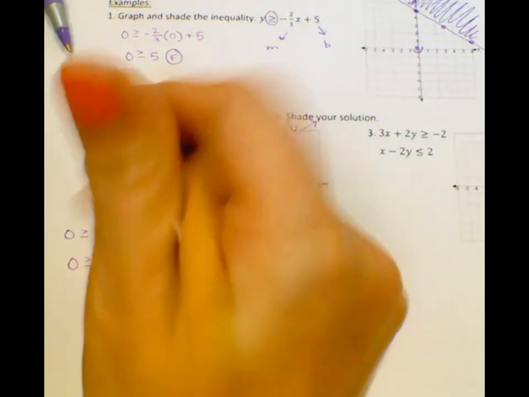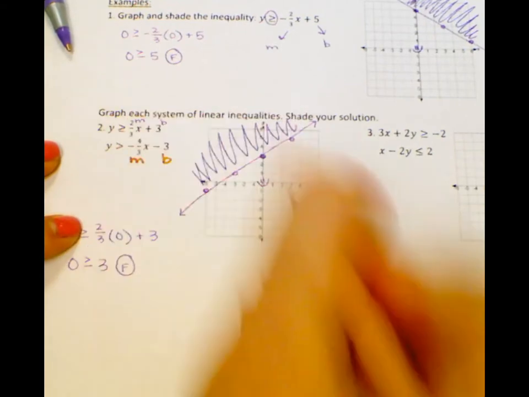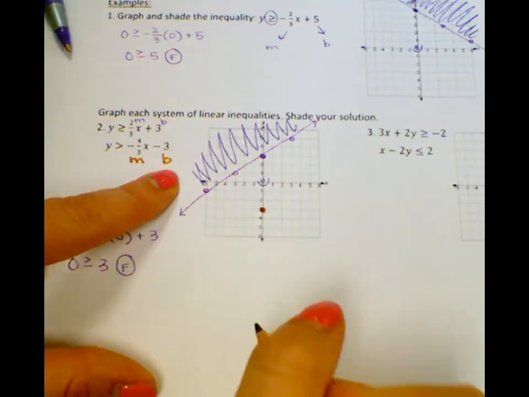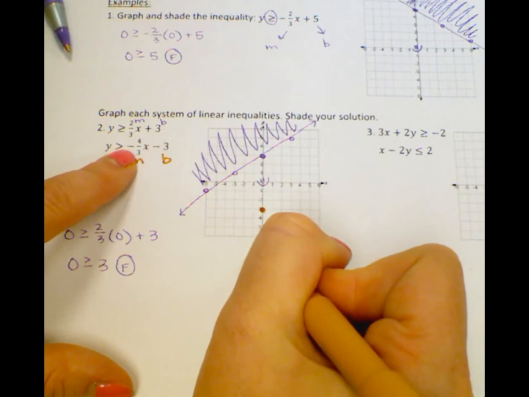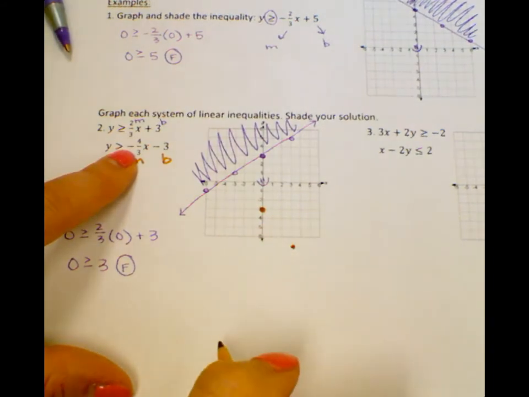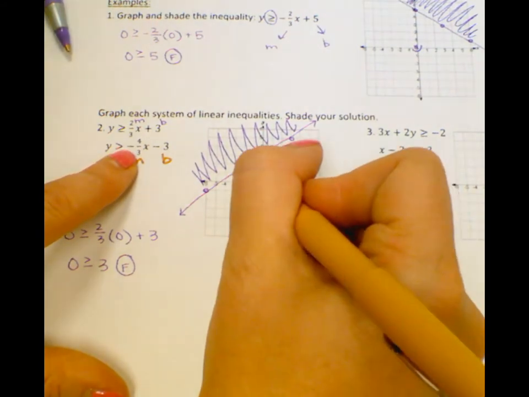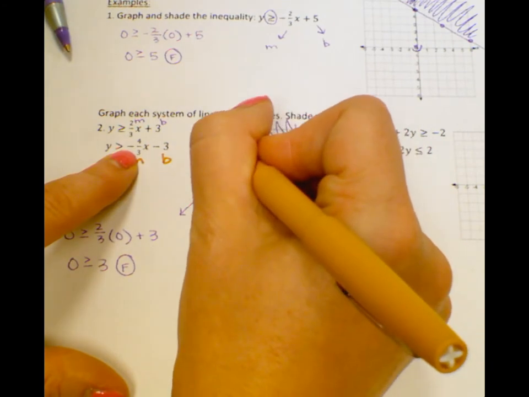I'm going to the second equation now. Here is my slope. Here's my y-intercept. So I'm going to start at -3. And I'm going to do what the slope tells me to do. It says go down 4 over 3. 1, 2, 3, 4 over 3. 1, 2, 3. Well, I'm off the chart. So let's go ahead and go up 4 over 3. 1, 2, 3, 4 over 3.